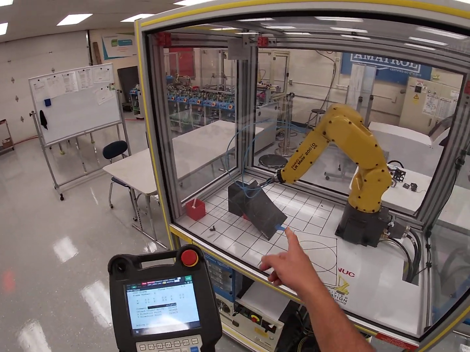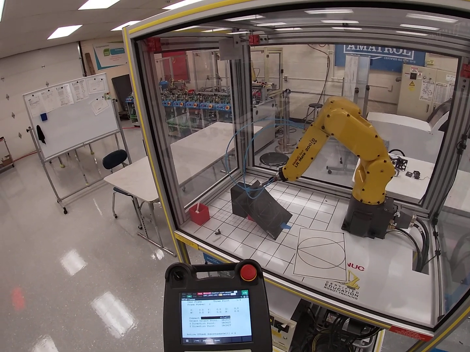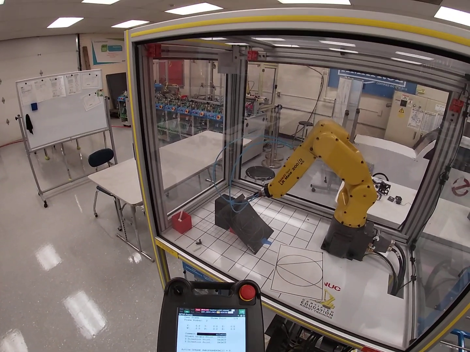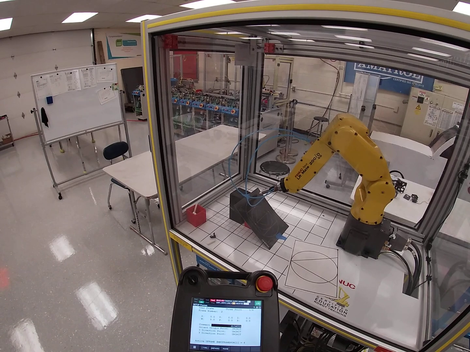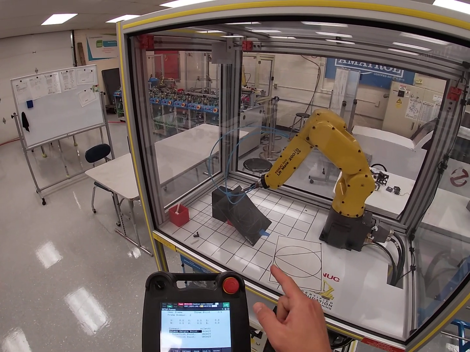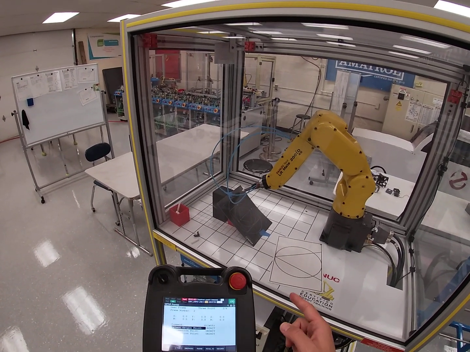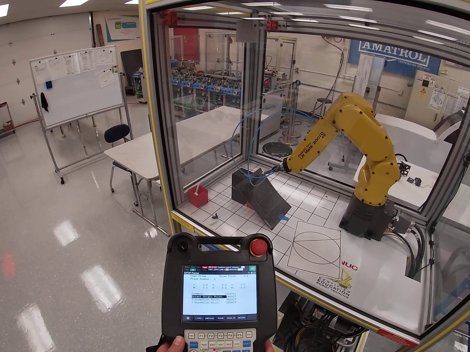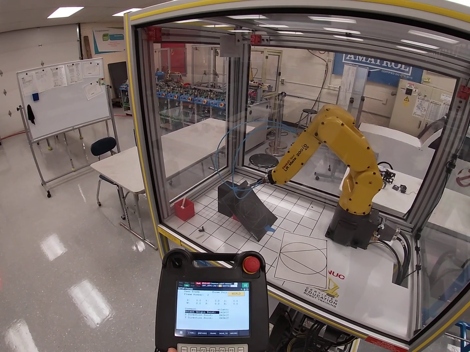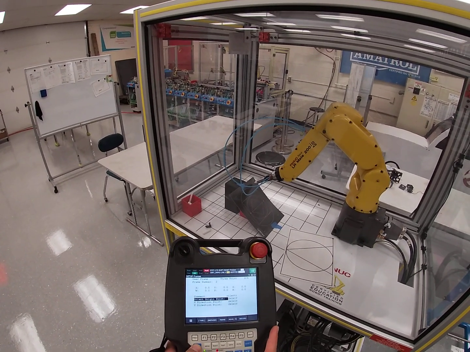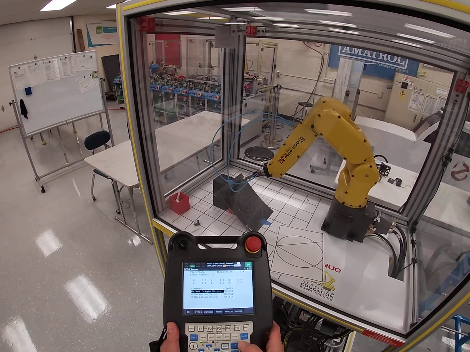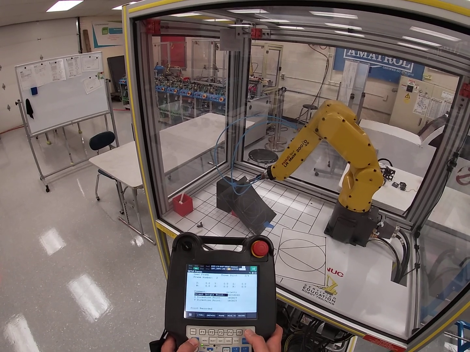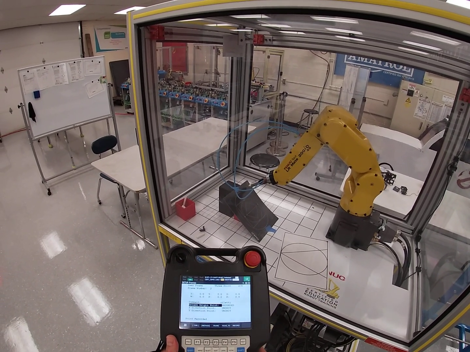All right, so I've already got the robot set in the first point that I want to do in the 3-point method. So I'm going to make sure that that's my origin point. I'm going to make sure over here that I change my coordinates to world. I'm going to hit shift reset, clear my fault. All right, and then I'm going to hit shift and record. My point is now recorded.